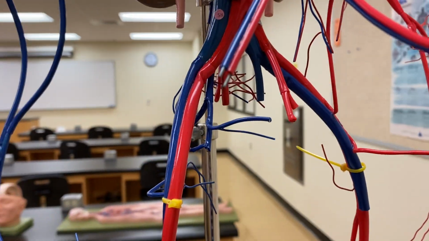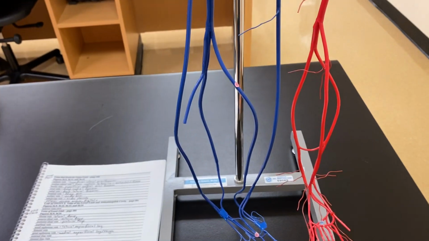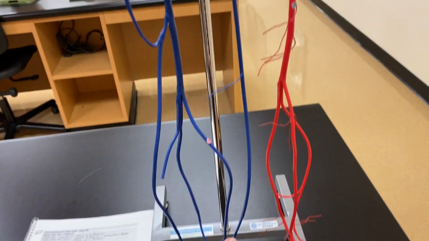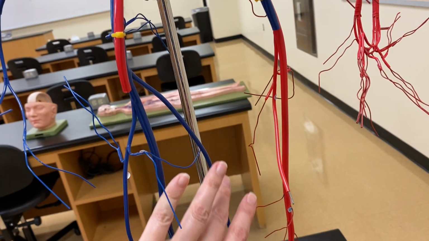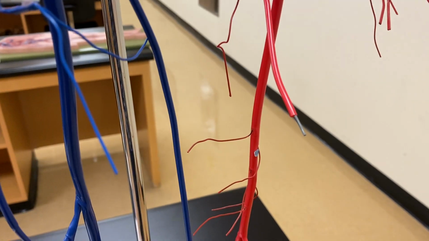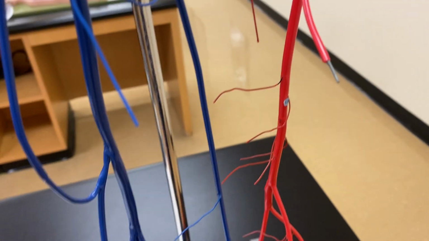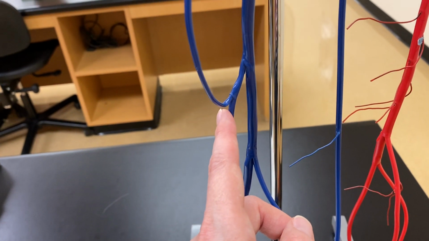Okay, so now let's do the superficial veins of the leg. This great big medial superficial vein is the great saphenous vein, S-A-P-H-E-N-O-U-S, and this little one is the small saphenous vein.